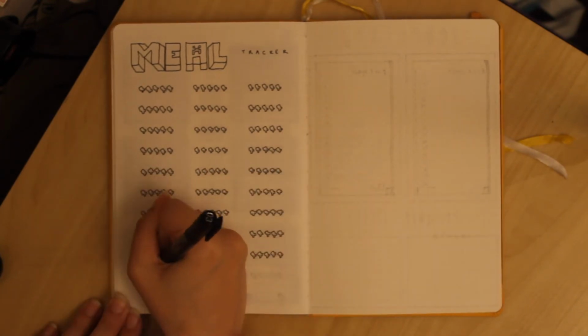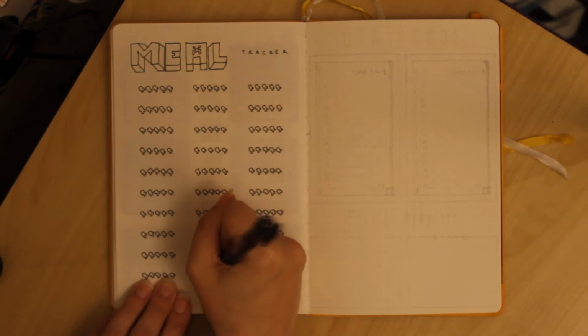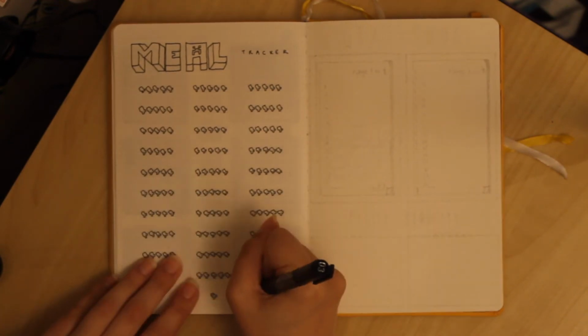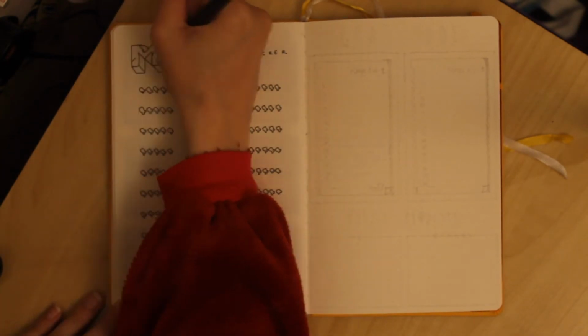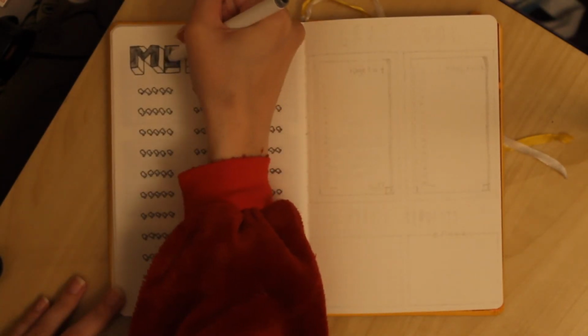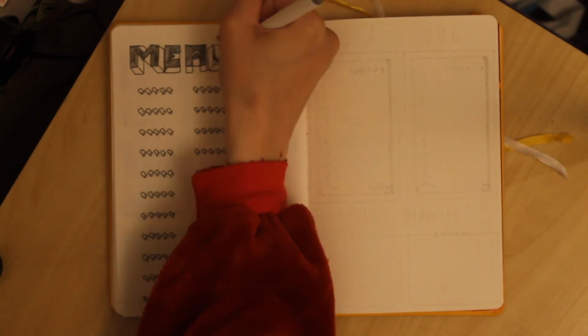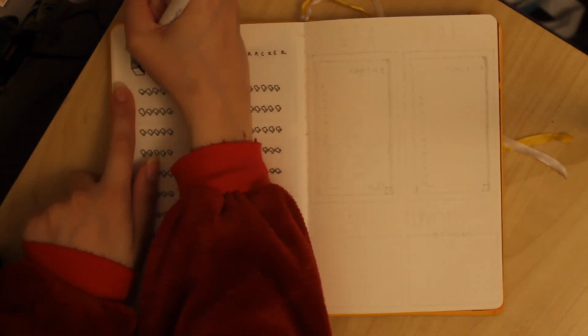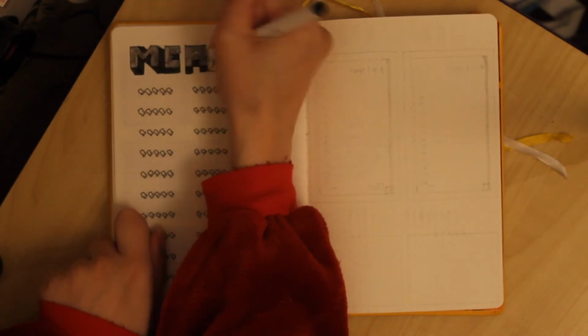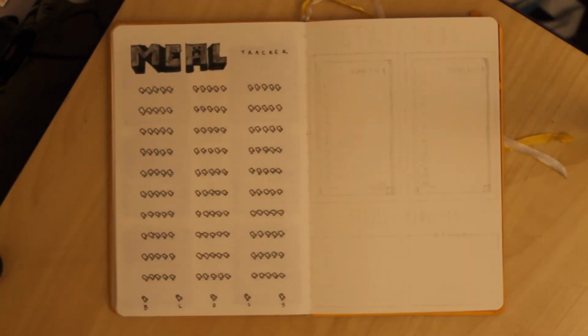So I went back, rubbed everything out that had already taken me so long to draw, and did the little chicken drumstick hunger bar things. And so for each meal I can obviously colour it in so that I am full up. And I thought that was pretty cool. And really fiddly to draw out and really tedious, but in the end it's so worth it. I think it turned out pretty cool.